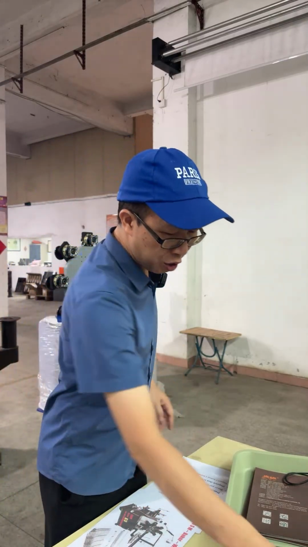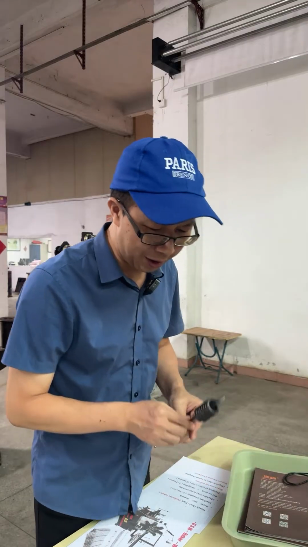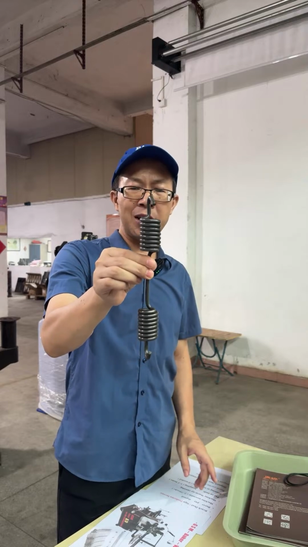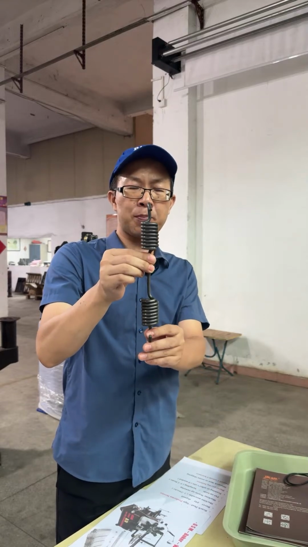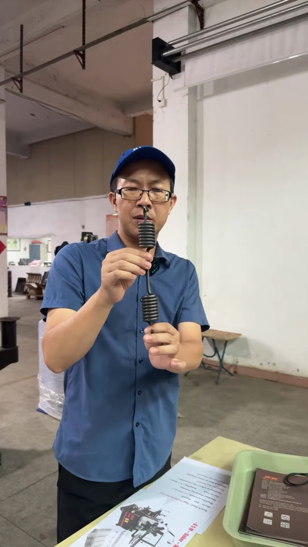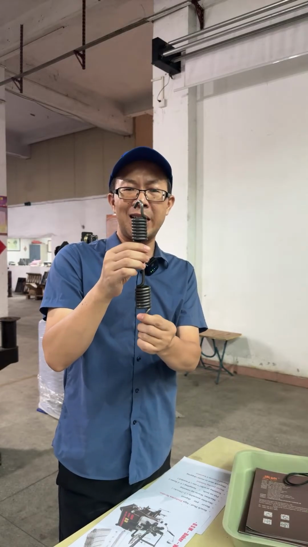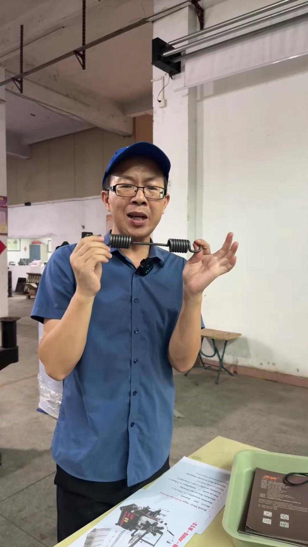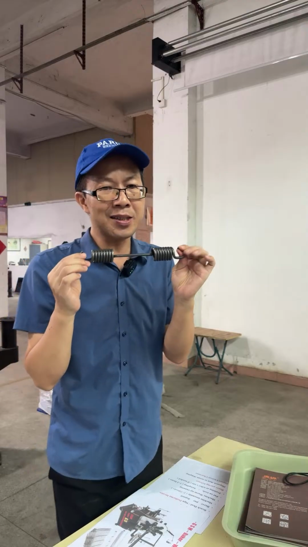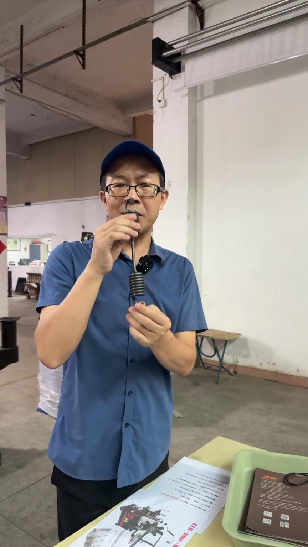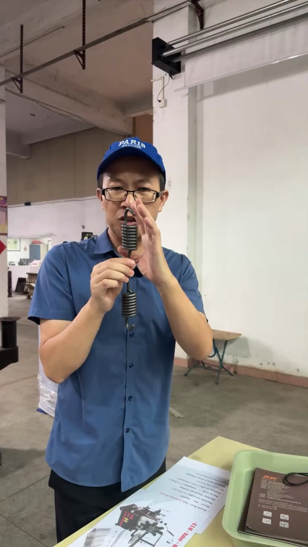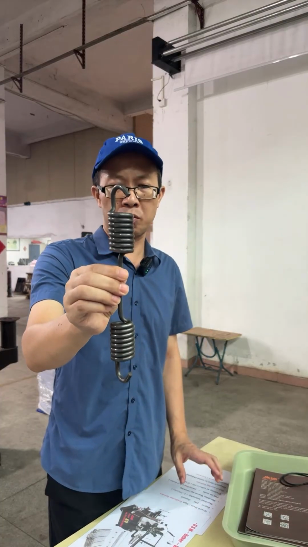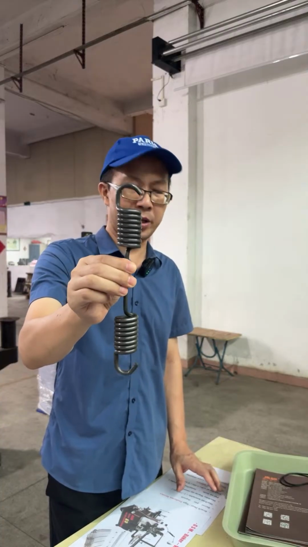So next, I'll show you the extension spring. This one is used in the automobile industry, like the brake spring. Every brake unit has at least 3 extension springs inside. So every car has at least 20 pieces of extension springs in every vehicle.